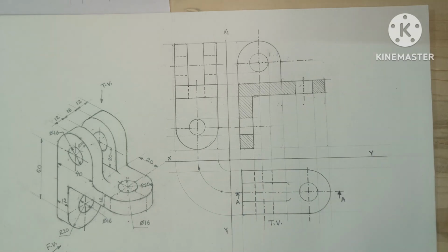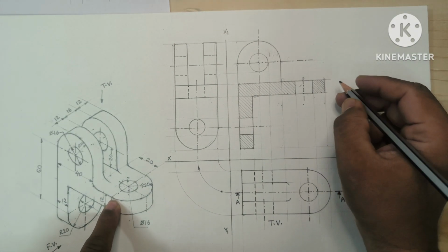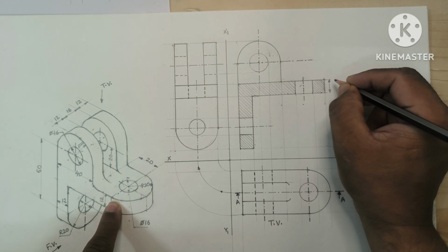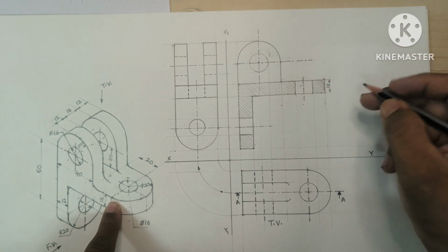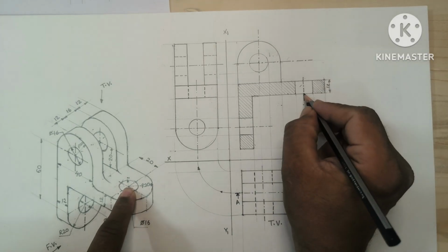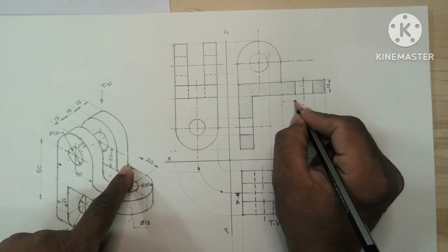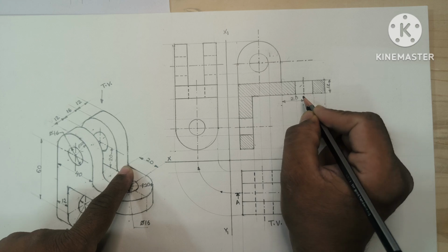Now we will give the dimensions. From this point to this point, I am trying to draw the dimension with the help of a freehand sketch, but in the examination you should use the scale. This is a 12 millimeter distance. From this center point up to this point will be the 20 millimeter distance. To save time, I am using the freehand sketch.